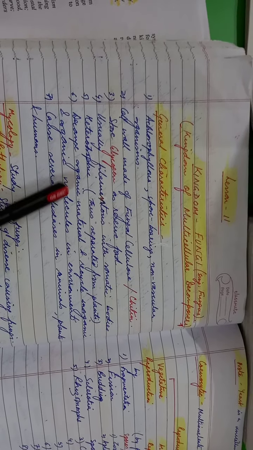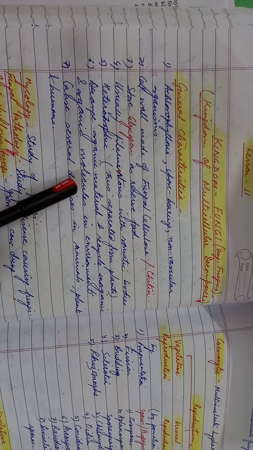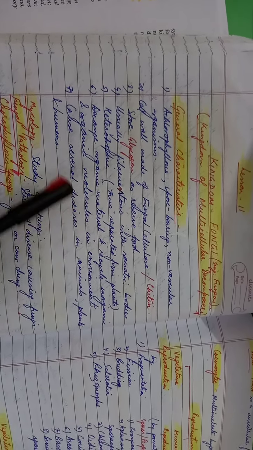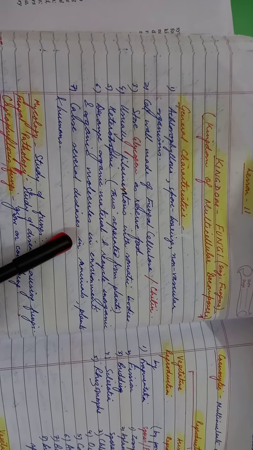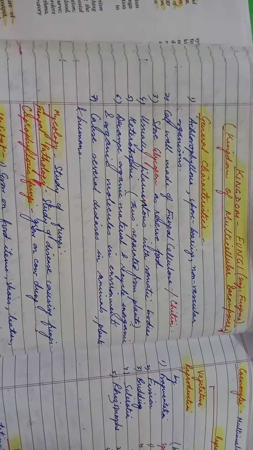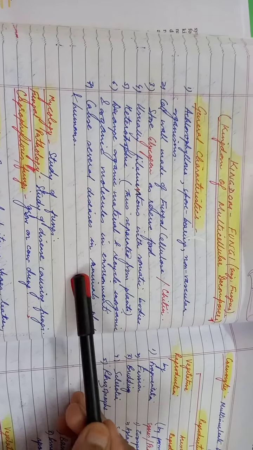Fungi decompose organic material and recycle the inorganic and organic molecules in the environment. And finally, they cause several diseases in animals, plants, and also humans. Right? So these are the general characteristics, already written.